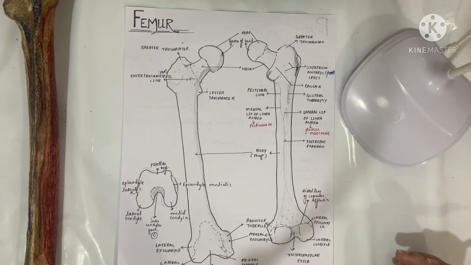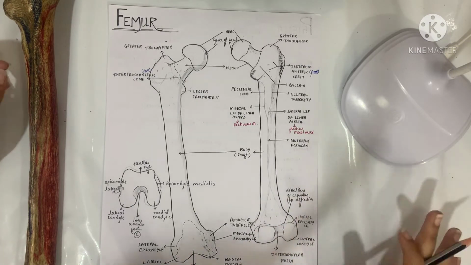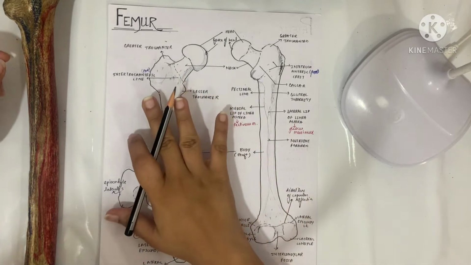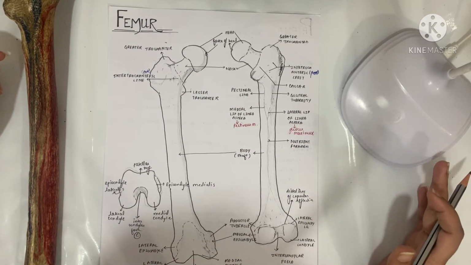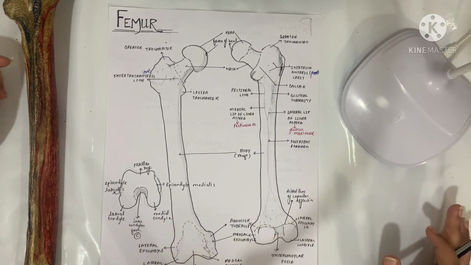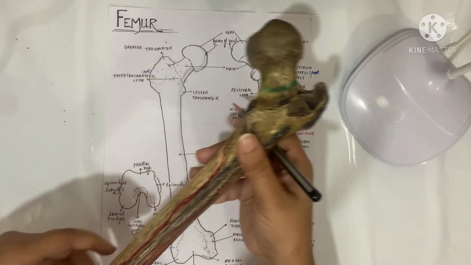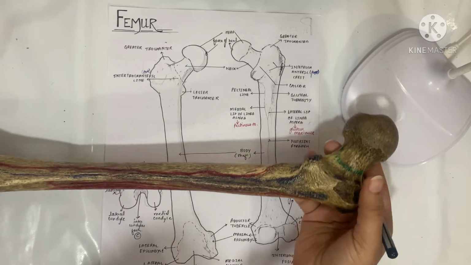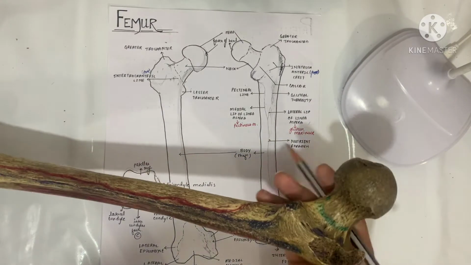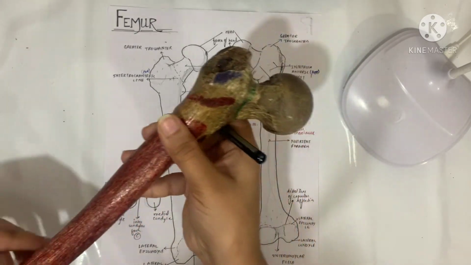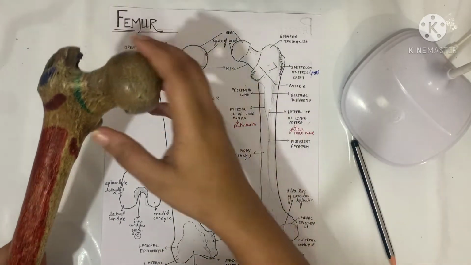Let's start today with the anatomy of a femur. So this is a femur bone. This is its anterior view. This is its posterior view. This is a femur. So this is the long bone, as you all know. So this is the femur.